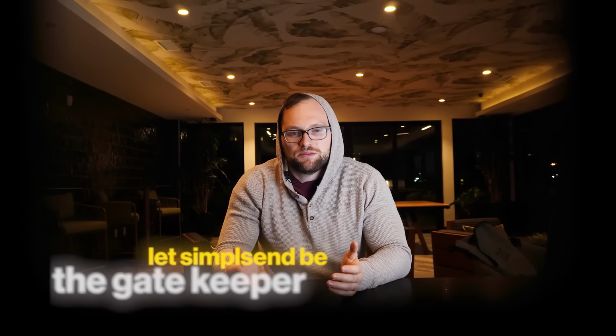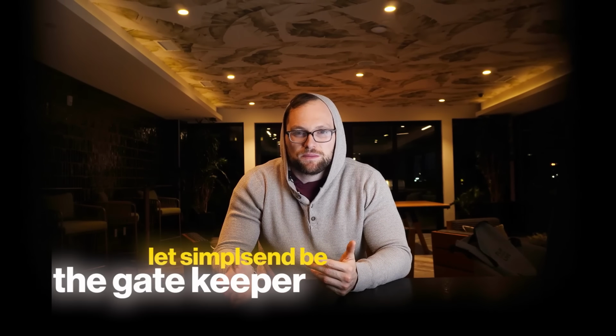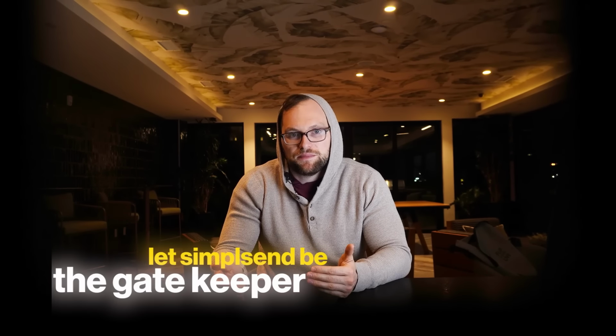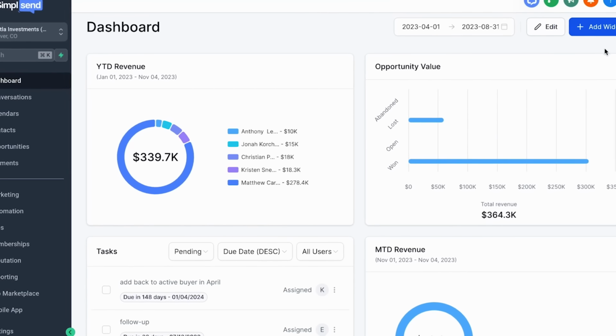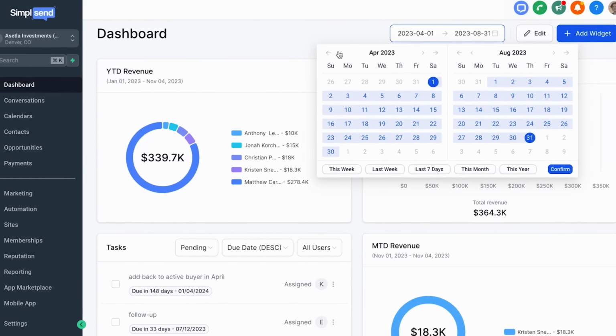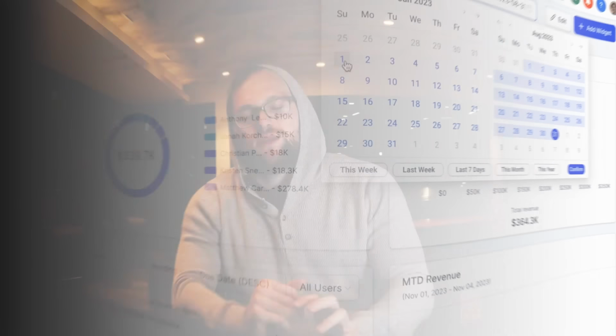The best way to import is to let SimpleSend be the gatekeeper. I used to let scripts push leads straight into the CRM. Never again. The best way I found is to make SimpleSend the single source of truth and that bouncer at the door. So here's what I'm talking about, and here's how the total automatic loop works.